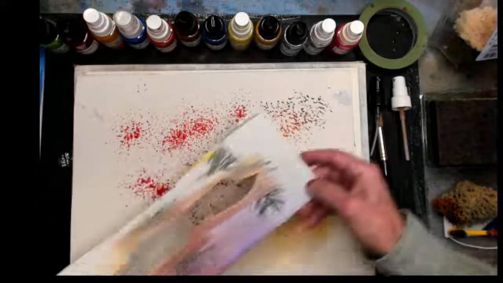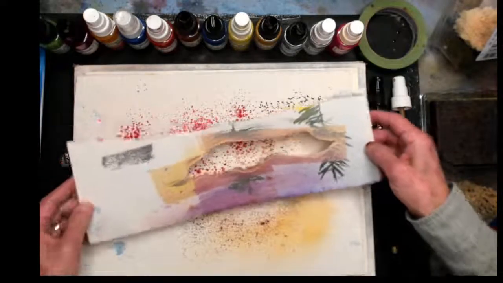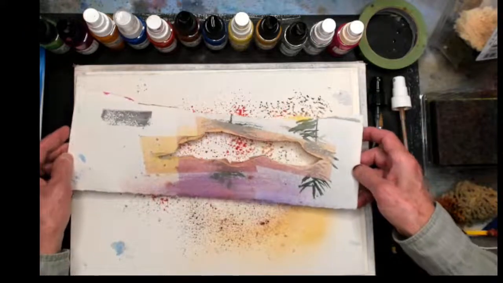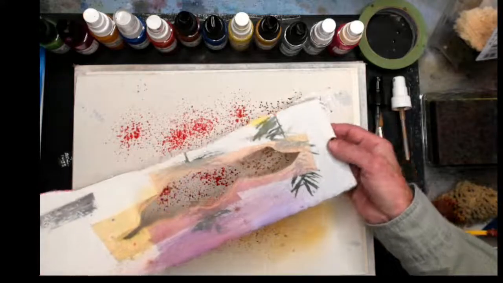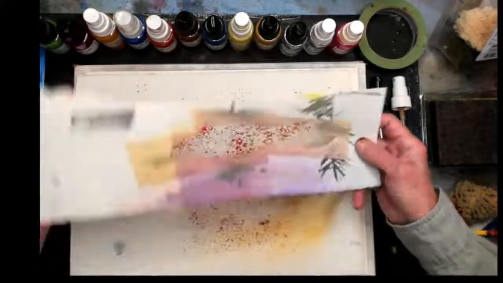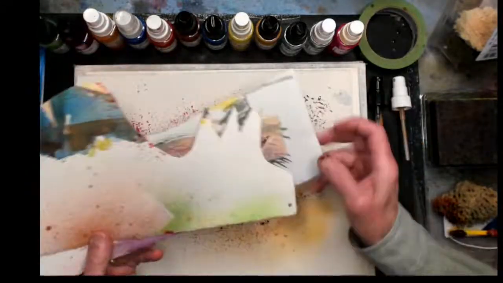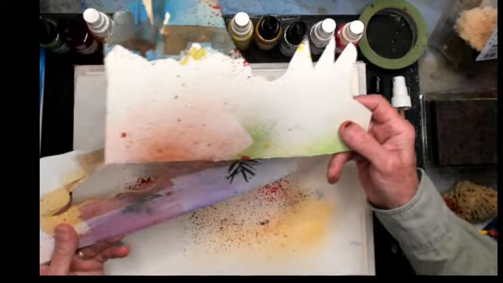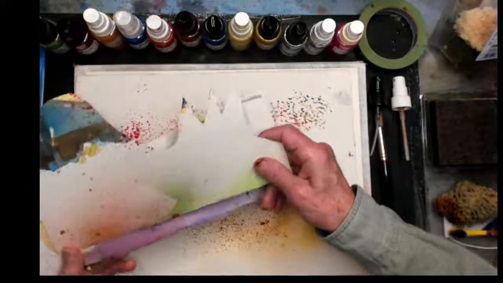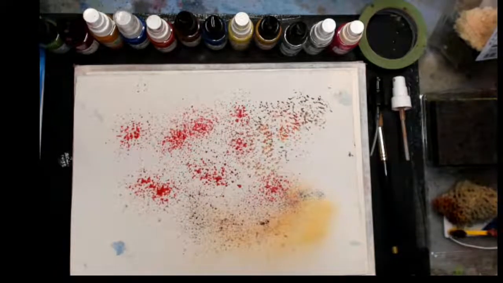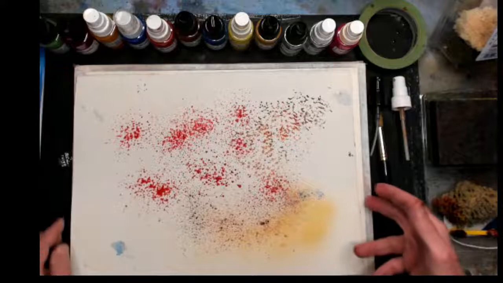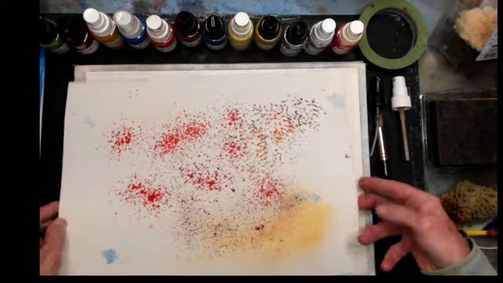I can also cut holes in pieces of paper if I want a certain area to be a certain color, and then spray into that. So I can prepare different things just using old pieces of watercolor paper to make myself some stencils. I can make my own stencils to cover and protect parts of the painting. So that's another thing I'm going to do today. So let me put this aside.